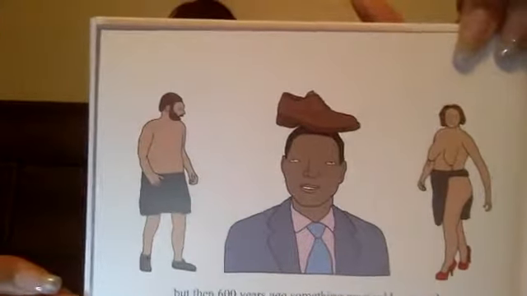600 years ago, something magical happened. The shoe was invented, okay? And the shoe was invented and modern man was born. Now, here's a picture of the shoe and modern man was born. You see her in her red heels? She's stepping.